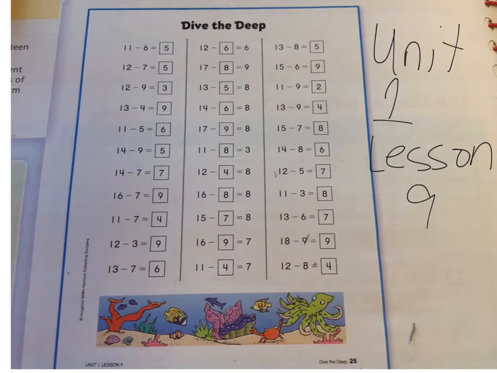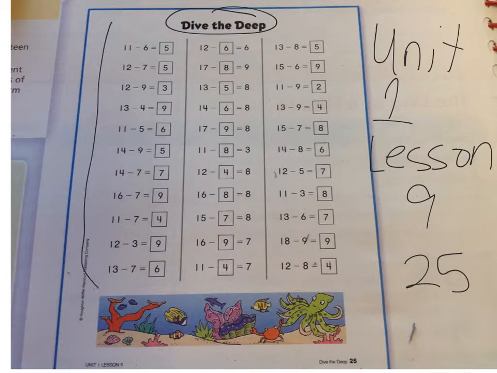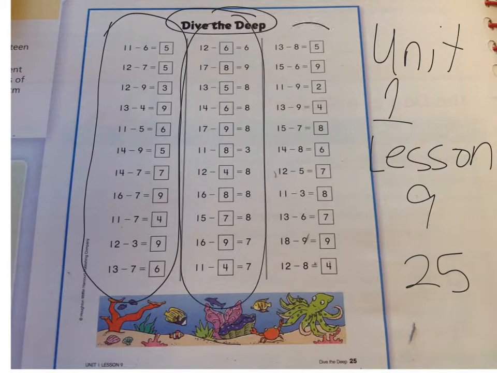And the first thing I want you to do is turn to page 25. On page 25, you're going to see Dive into the Deep. The first thing I want you to do is take a look at all three of these columns. So this is a column, and the second column, and the third column. If you look at these columns, how do they look alike? What is something that they have similar, something that's kind of the same about them?